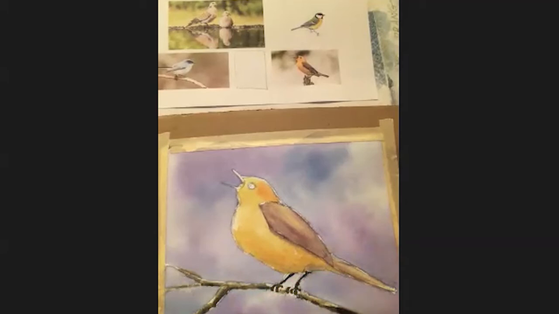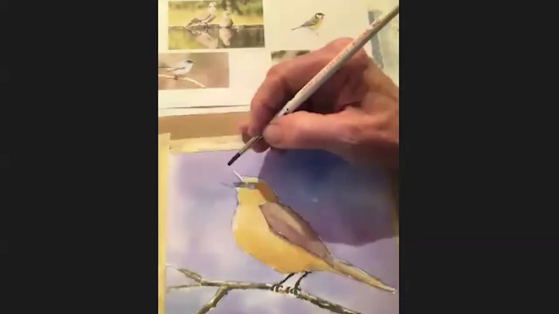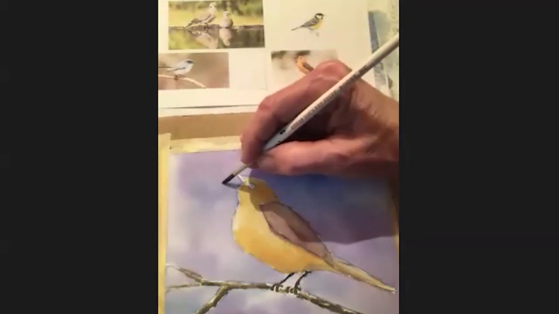And let's fill this up more. Okay, now I need to add the detail. And with the bird beak, I'm using this purple.